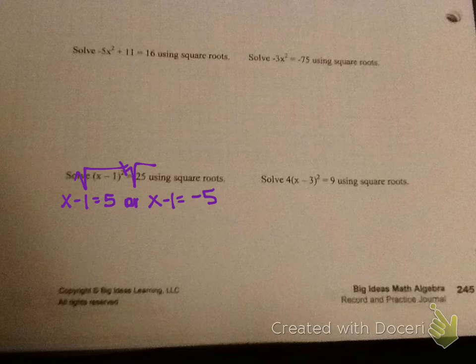If you don't write both of those out, you're likely going to get these problems wrong, because when I add 1, I get x equals 6. When I add 1 here, I get x equals -4. So you have to write out both things. You can't just get 6 and then write -6 because you think they're going to be the same. Whenever you have the equation with the two separate options, you have to write them both out.